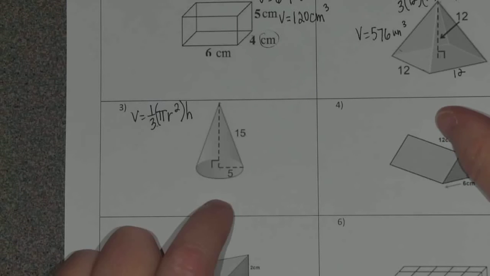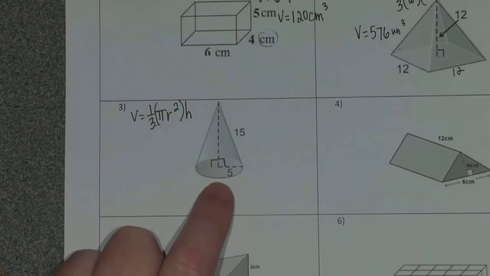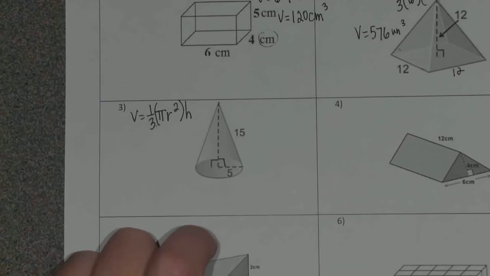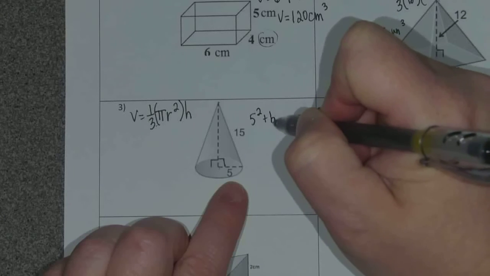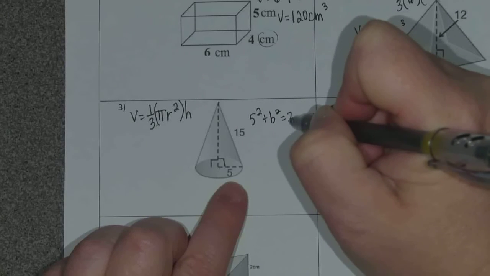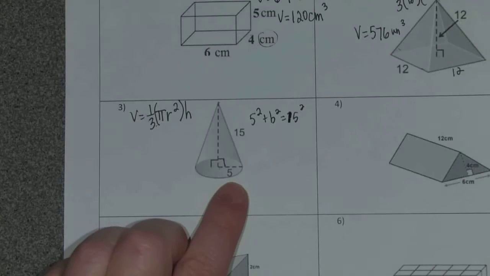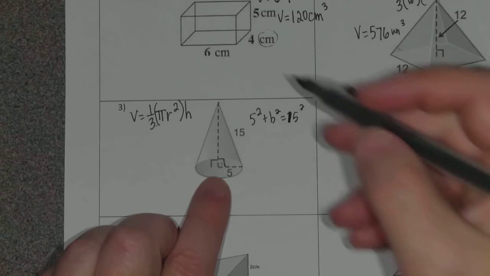So didn't she say that forms a right triangle? Don't we know some way to find that other side? Oh, what? The math that we already know, we have to use it again? We're going to do a squared plus b squared equals c squared. So 5 squared plus b squared equals 15 squared, because 15 has to be the hypotenuse.